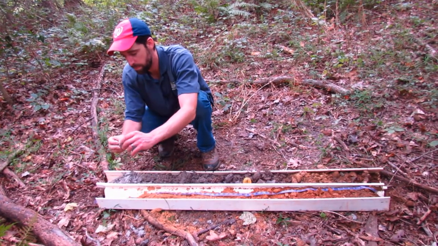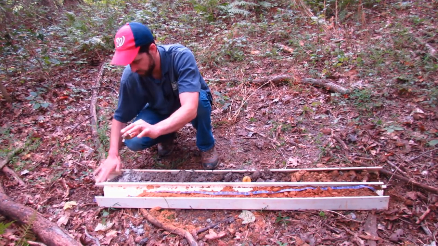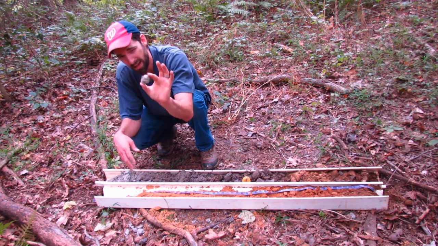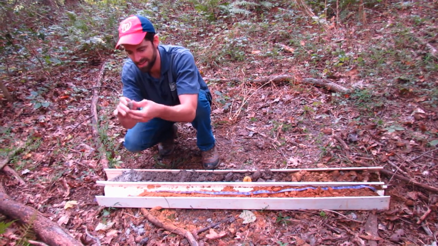Another thing we found in the very bottom of this bottom of the hill soil, the floodplain soil, are lots of rocks. This is a rock. This is a hard rock. That's not saprolite.